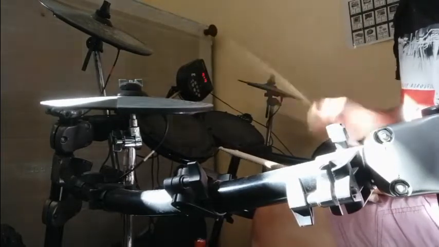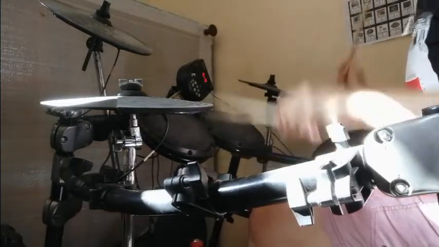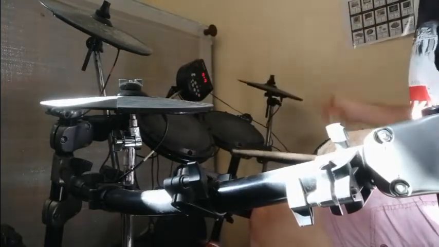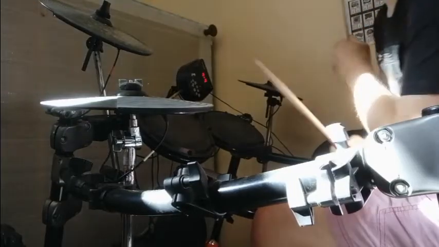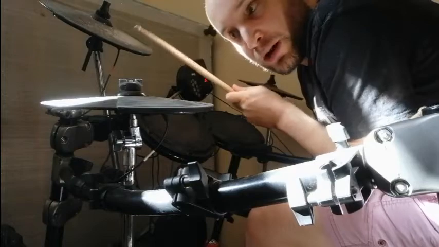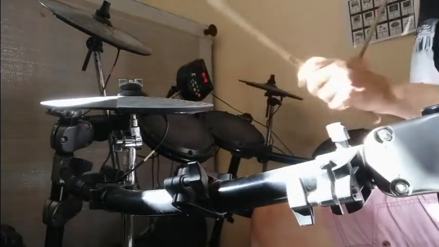Now let's move our right hand to the ride. Well, here's where things get really interesting. We're going to play all the in-between quavers on the left hand on the hi-hat. Are you ready for this?